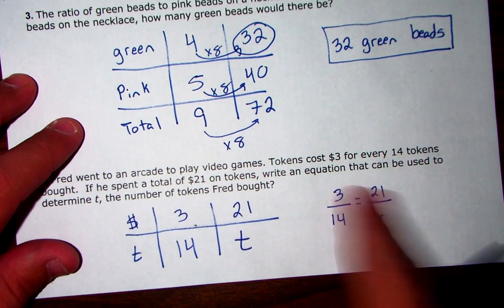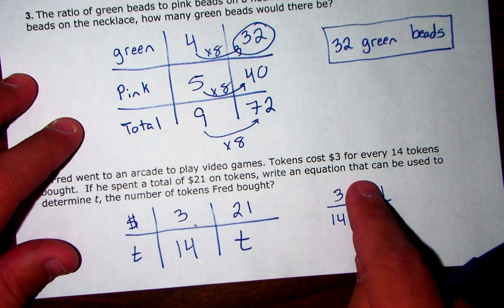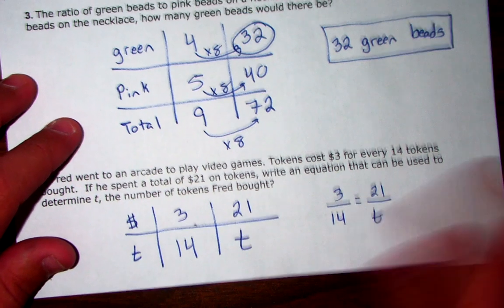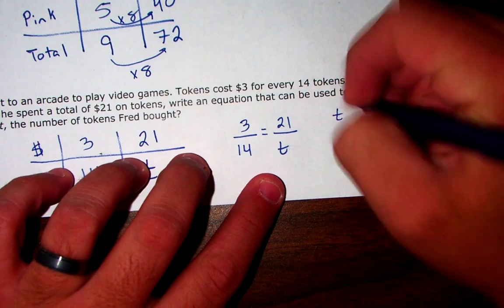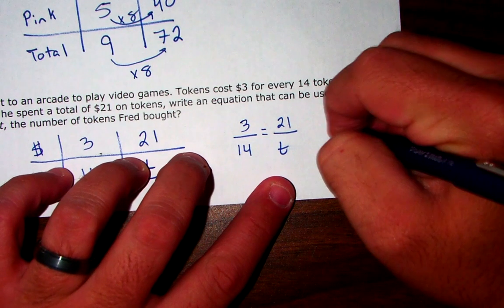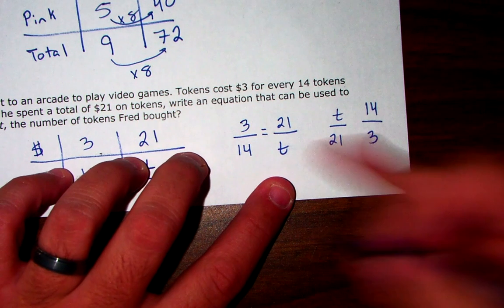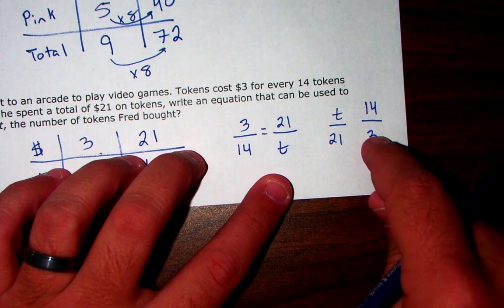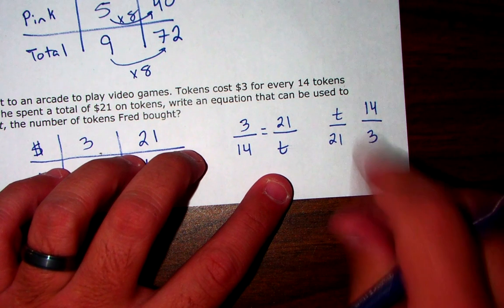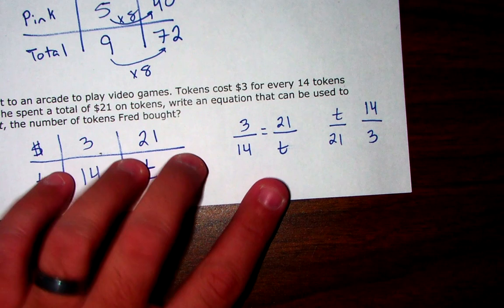Notice how the money stays the same and the tokens stay the same. The money was on top in this case. The tokens were on bottom. You could also rewrite it as the tokens being on top and the money on bottom, as long as it all goes together. You can't do money and then tokens on the same line. That doesn't make sense. Money stays with money. Tokens stay with tokens. Okay?